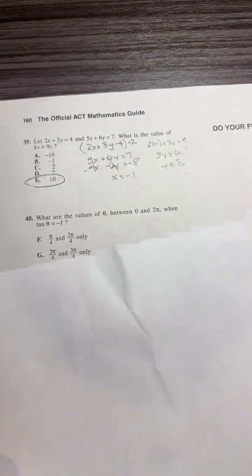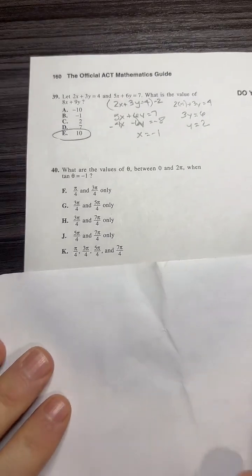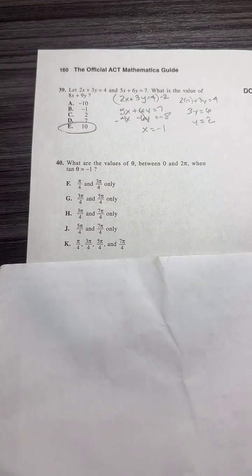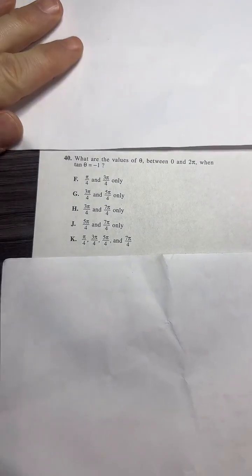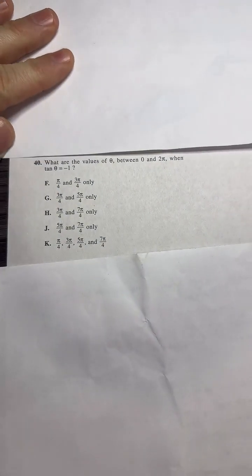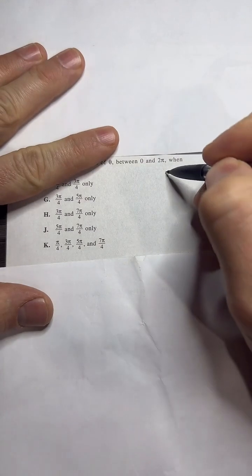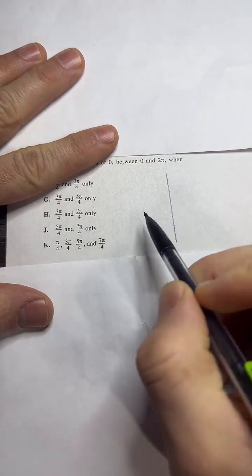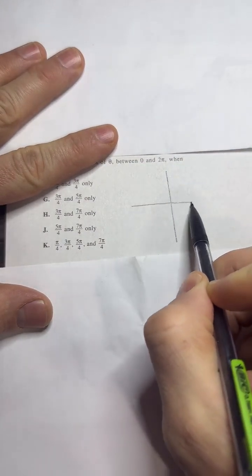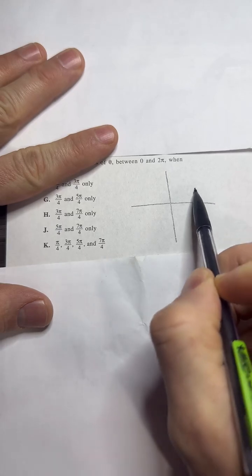All right, let's take a look at number 40. All right, unit circle. Are we ready for the unit circle? What are the values between 0 and 2 pi for when the tangent of theta equals -1? Here they're definitely trying to separate the haves from the have-nots, the 36s from the 33s.